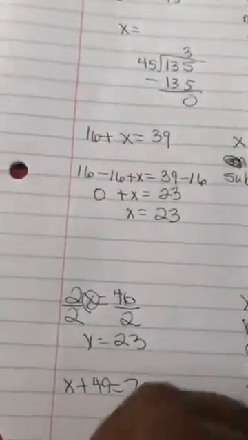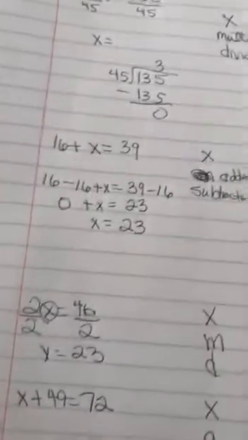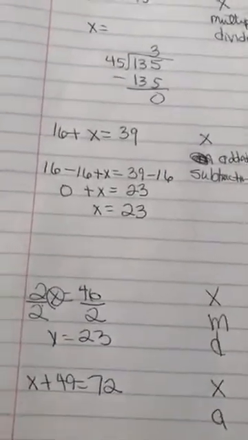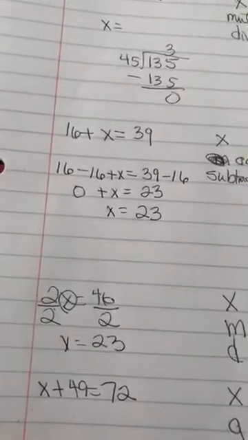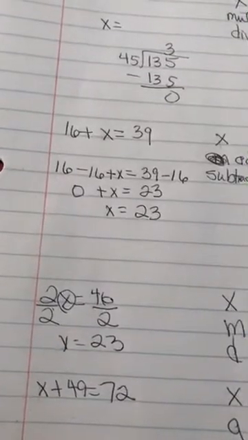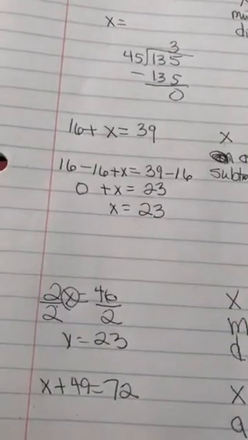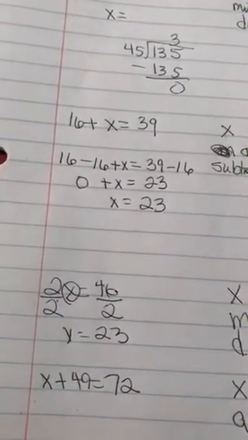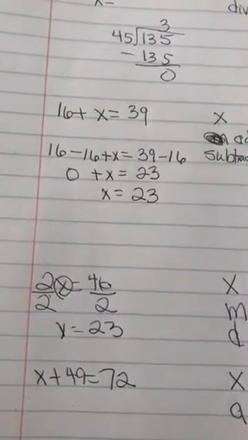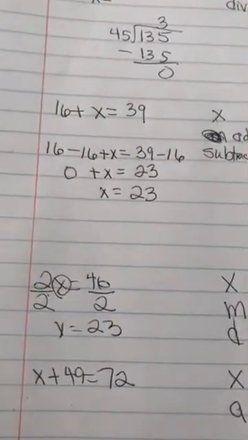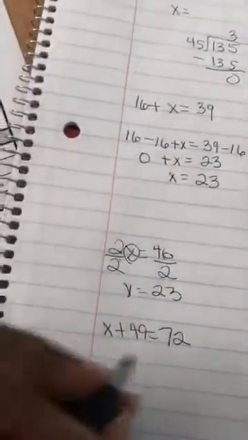Good, it's added. Excellent. So now it's telling me I need to do the inverse, the opposite of addition, which is what? Subtraction. Excellent.